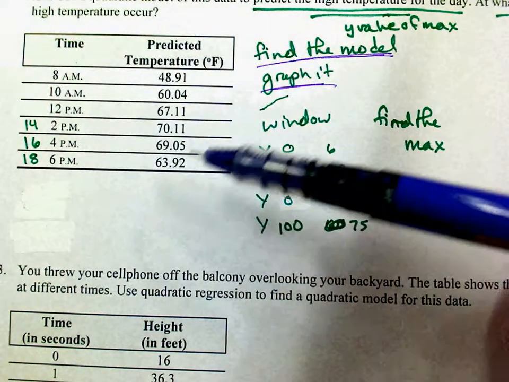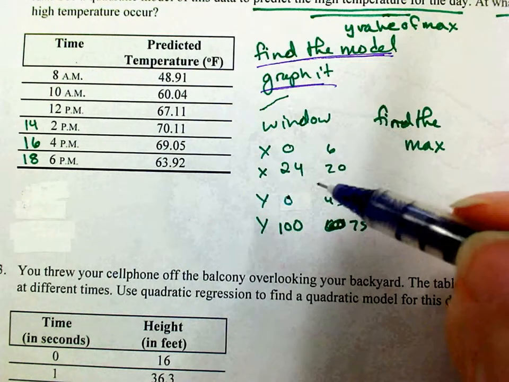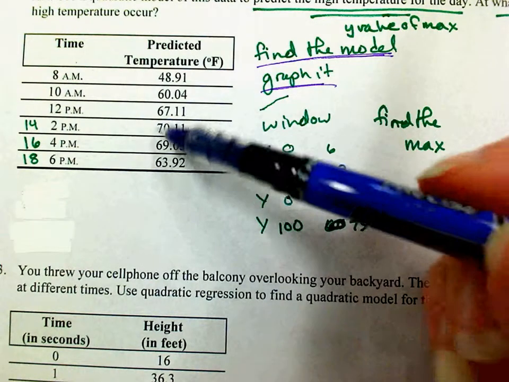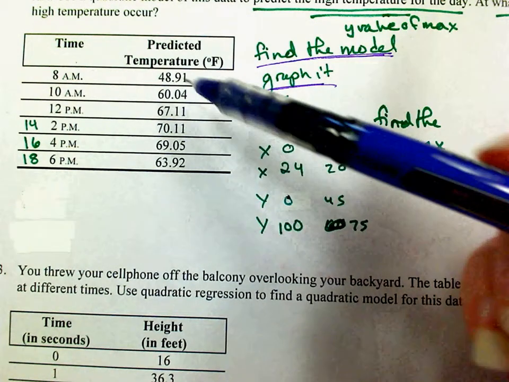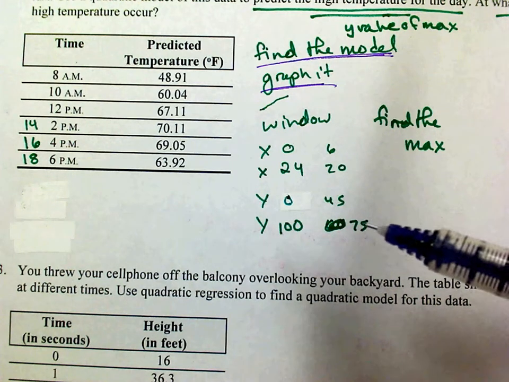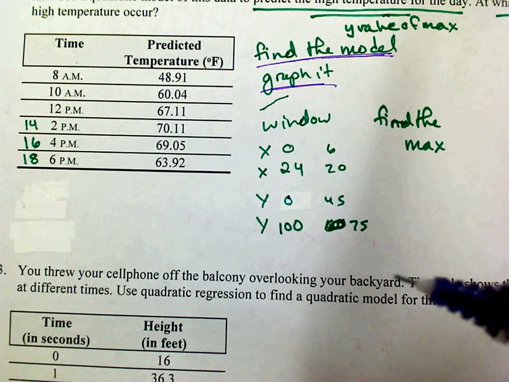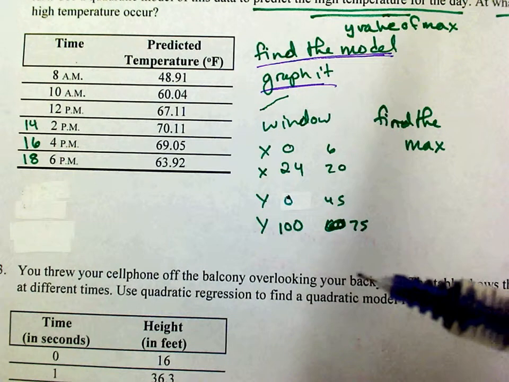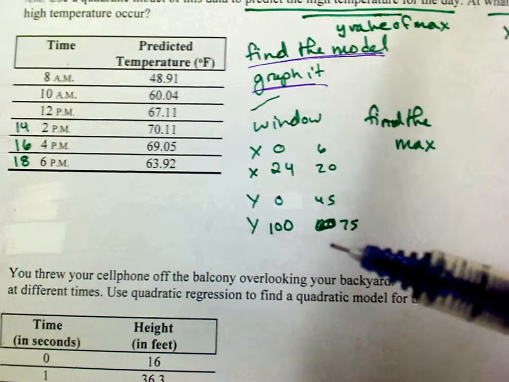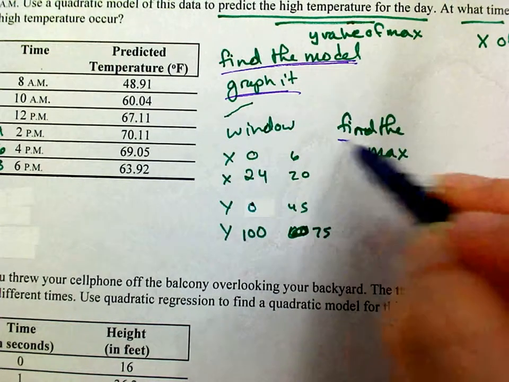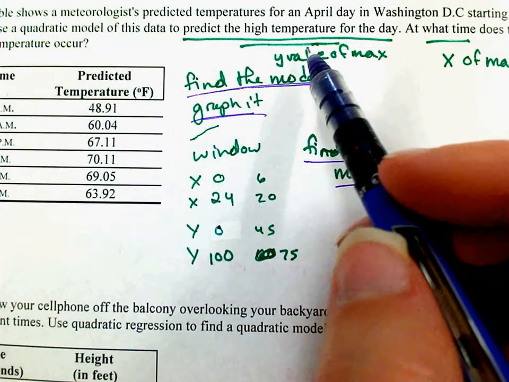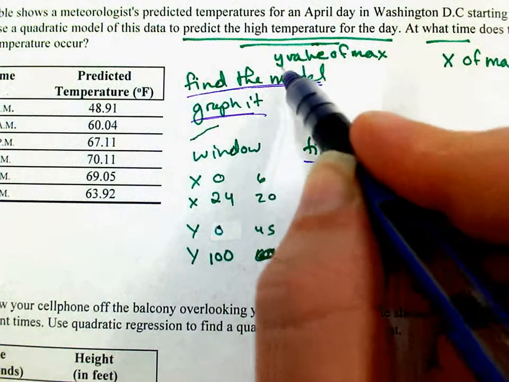What about the y values? Looks like the highest temperature is going to be somewhere around 70, right? So I would probably go from either 0 to 100 or 45 to 75 or 30 to 80. You know, it's just whatever you want to do. I just like to have a little bit of space above my max, but it doesn't matter. And then you want to find the maximum. Guys, when it says predict the high temperature for the day, is that the x or the y value? It's the y value. At what time is the x, right?